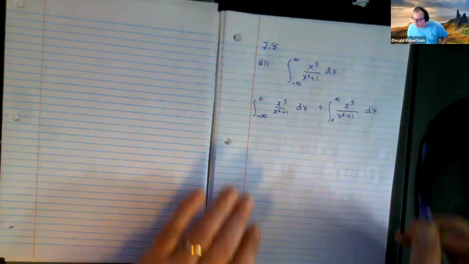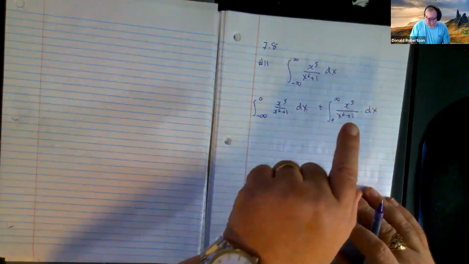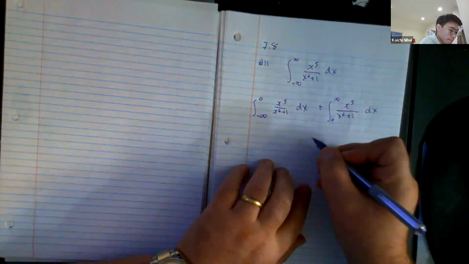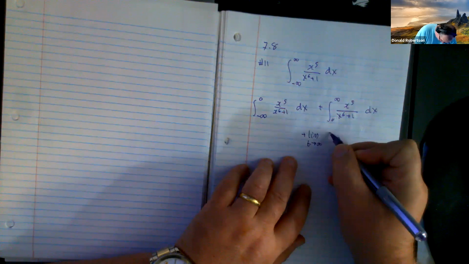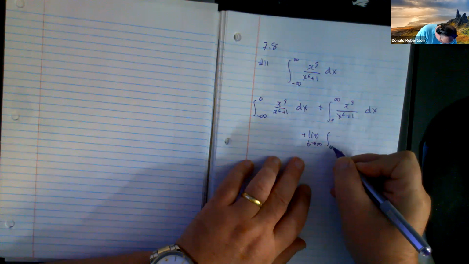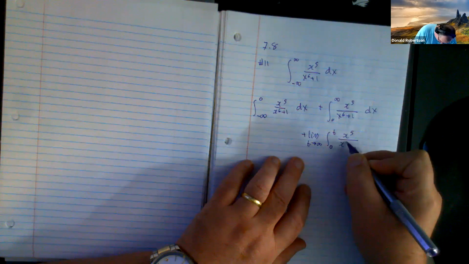We good so far? Yeah. Now, it doesn't matter which one I pick because the answer is going to be that it diverges, but let's say I pick this one. It's going to be the limit as t tends to infinity of the integral from 0 to t of x to the 5 over x to the 6 plus 1.